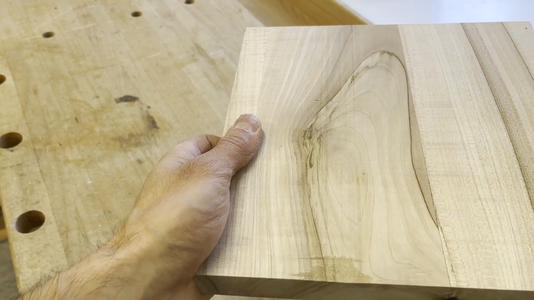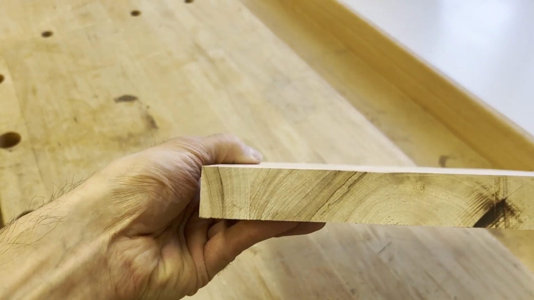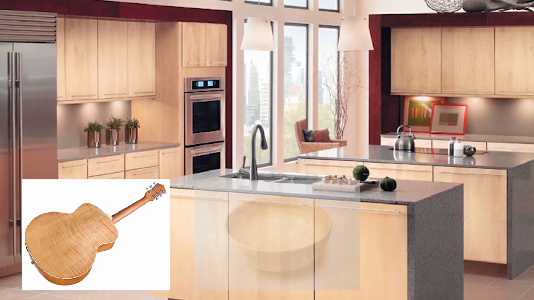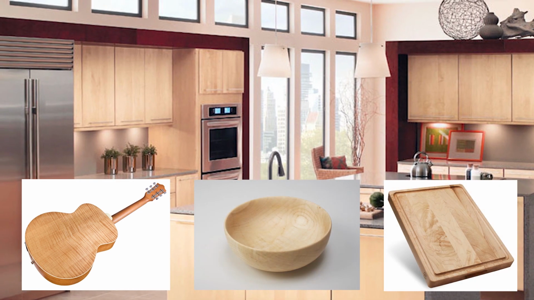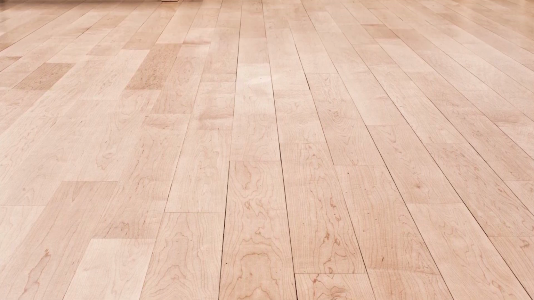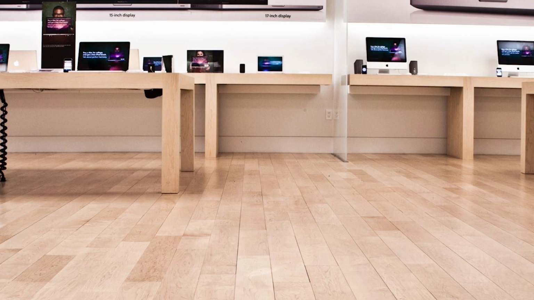Also, maple can be easily given any tone and shade. You can find maple kitchens, guitar bodies, turned bowls and cutting boards. Maple is used a lot in flooring and is usually what you'll see on a basketball court or bowling alley.